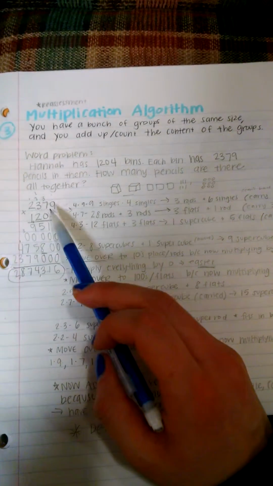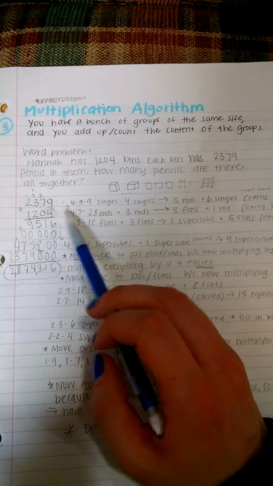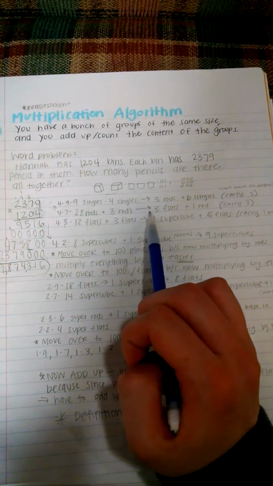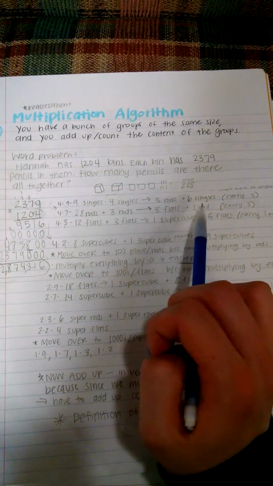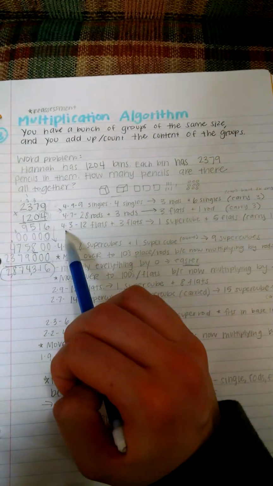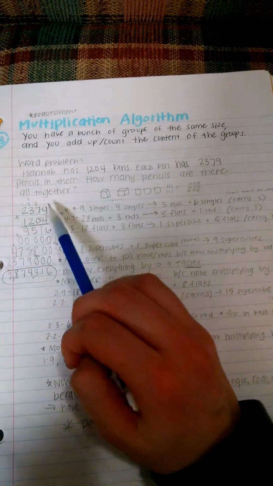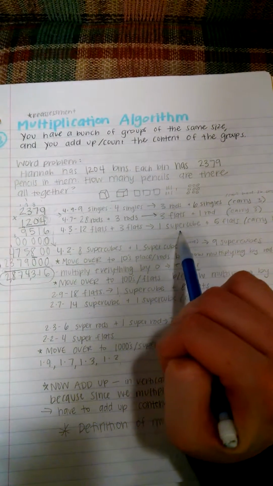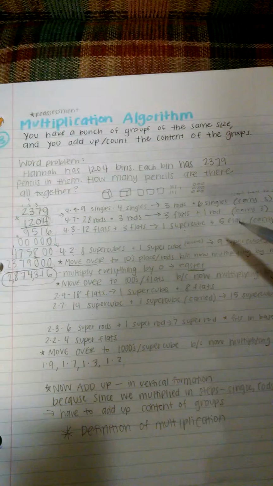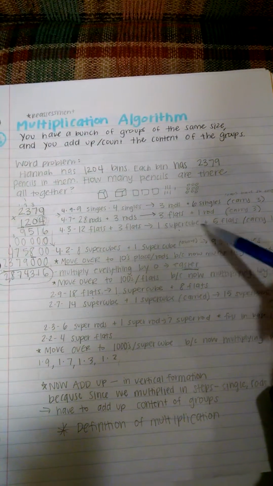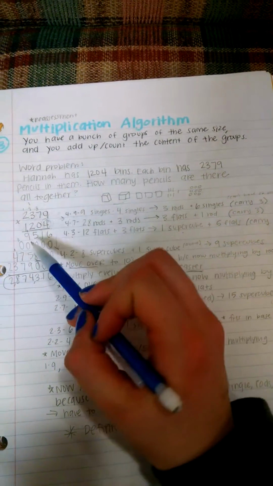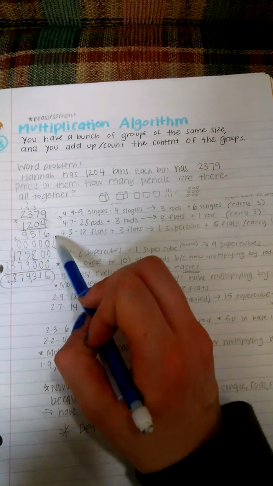Alright, so now we have 4 times 7, which would give you 28 rods plus 3 rods, which, to split it up, since we're in base 10, we have 3 flats and 1 rod, and carry that 3 over. Now we have 4 times 3, which is 12 flats plus 3 flats that we carried over, which, since we're in base 10, we have to divide up into 2 different units, so it would be 1 supercube plus 5 flats, and carry that 1 over, which would give you this first line of answers.